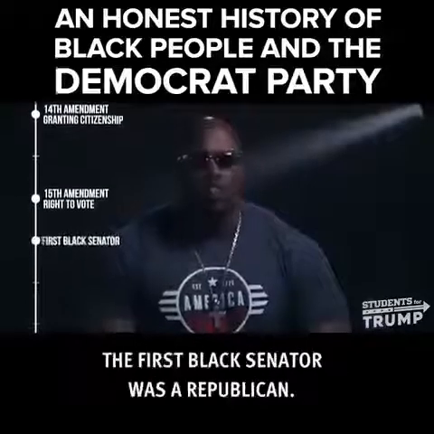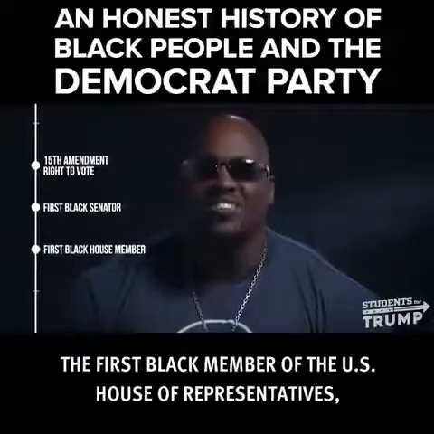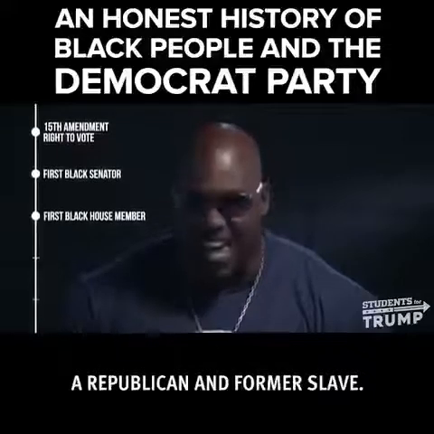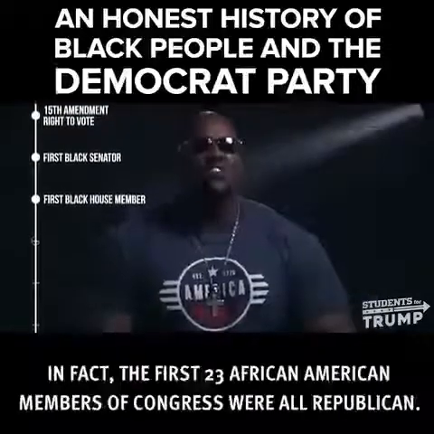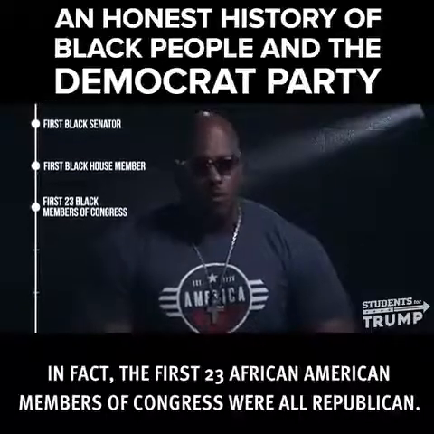The first black senator was a Republican. The first black member of the U.S. House of Representatives, a Republican and former slave. In fact, the first 23 African American members of Congress were all Republican.